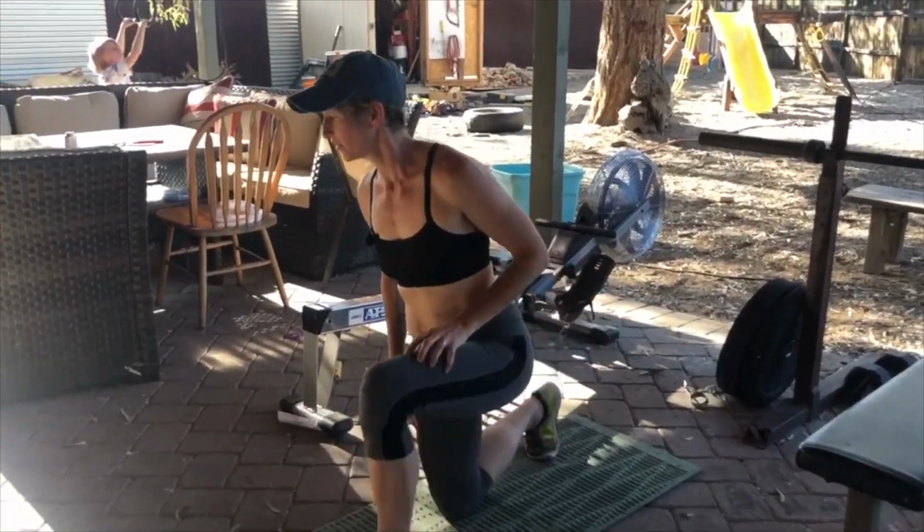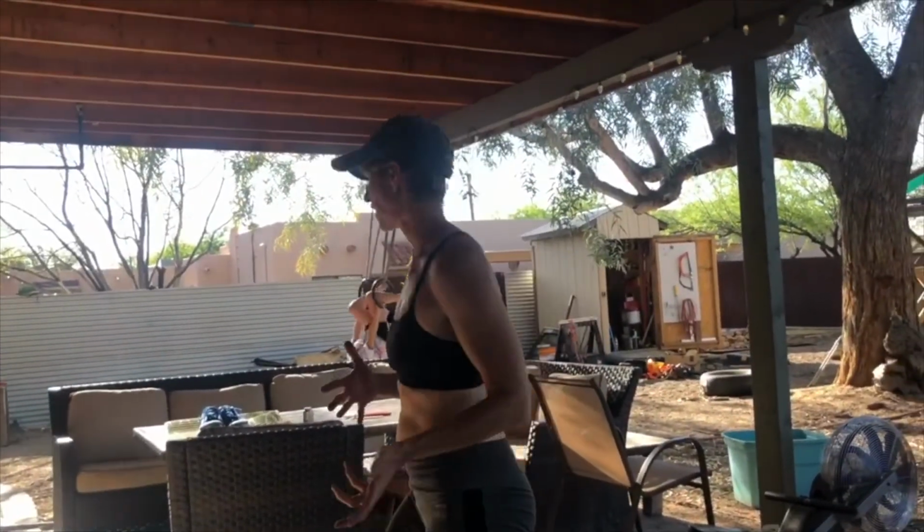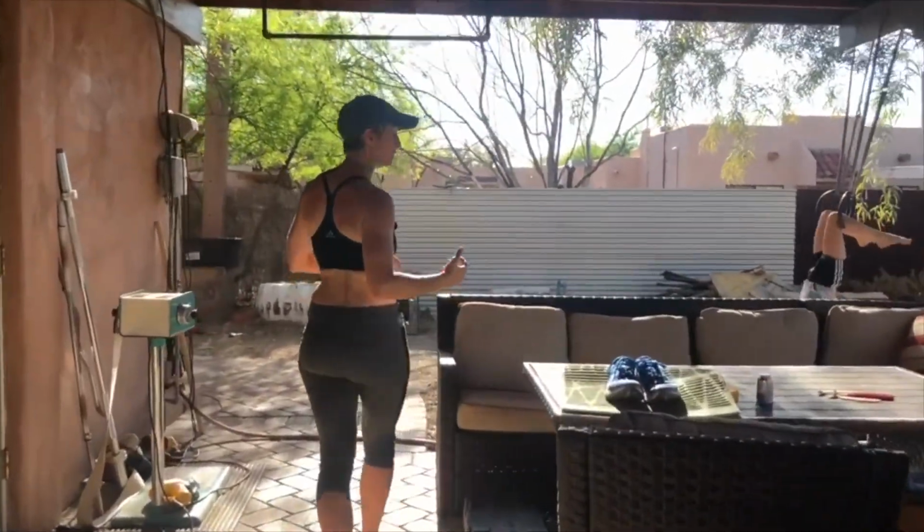Let's look at another example, an example of an isometric contraction. So let's go over to the rings.